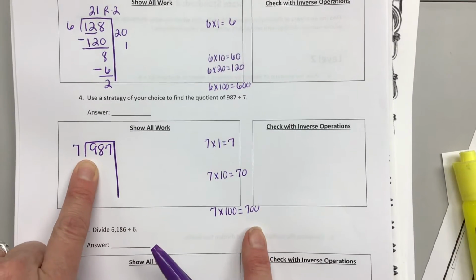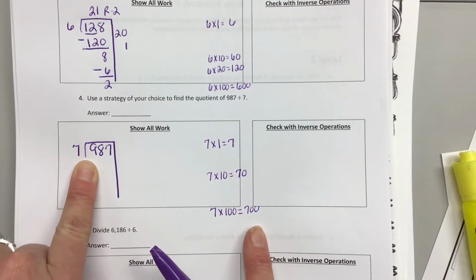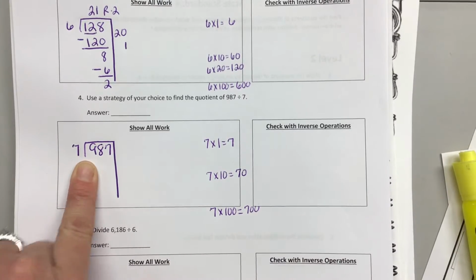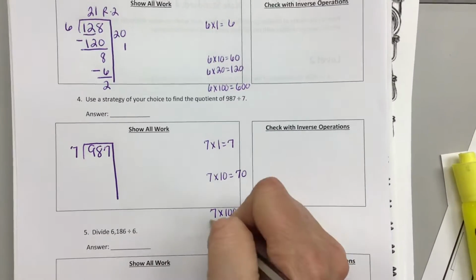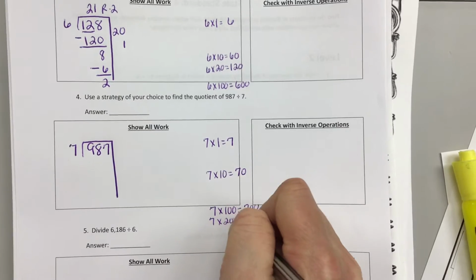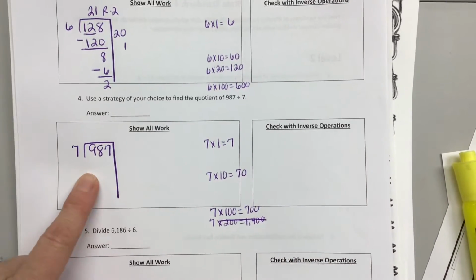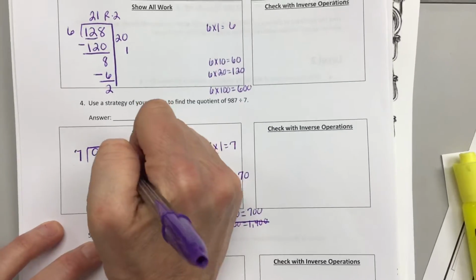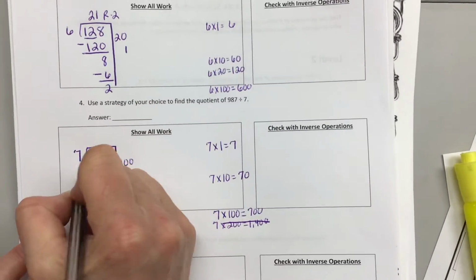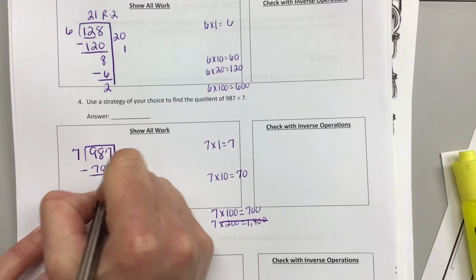So I can subtract 700. Okay, I can subtract 700, but if I do 7 times 200, that is 1,400, which is too big. So I'm going to subtract 7 100 times, which is the same as subtracting 700.